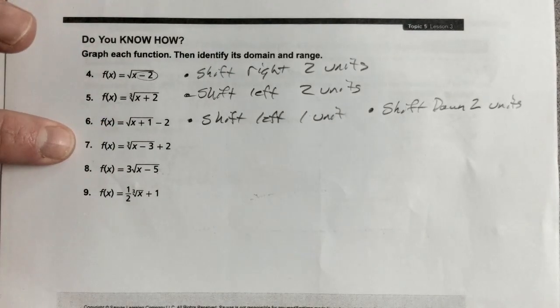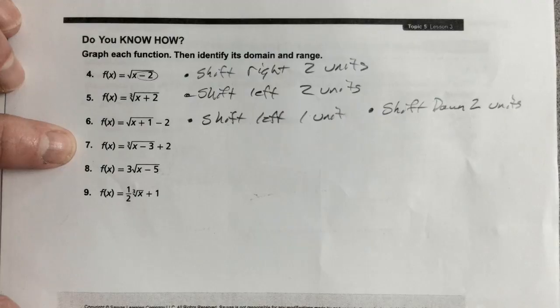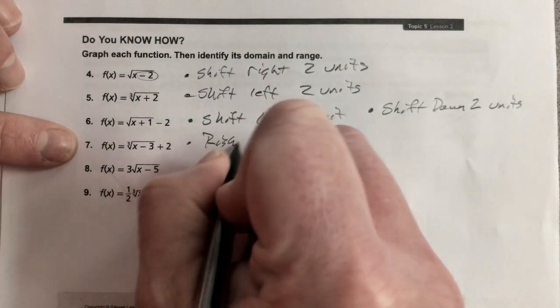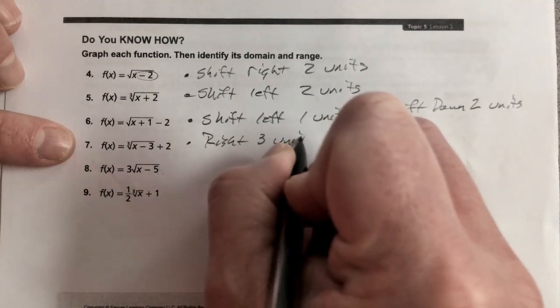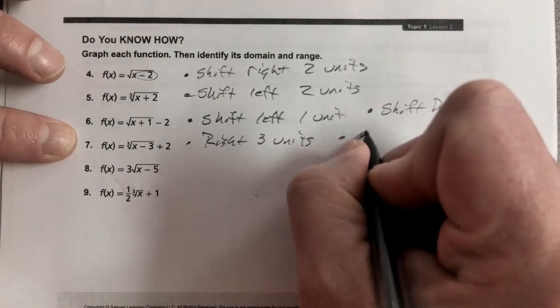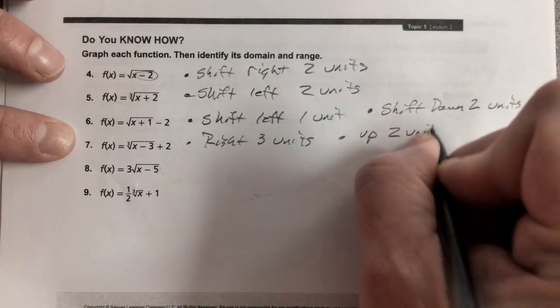Philip, how many transformations do you see on 7? 2. Good. Give me one of them. Good. We're going to shift right 3 units. I'm all right with that. Jasper, give me the other one. Up 2. Good. Up 2 units. Love it.